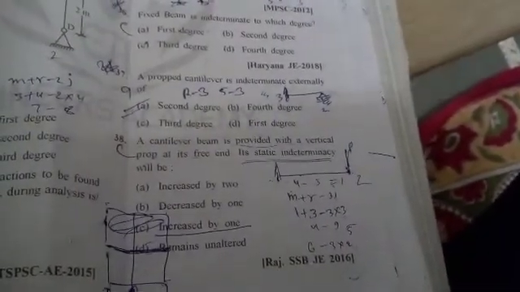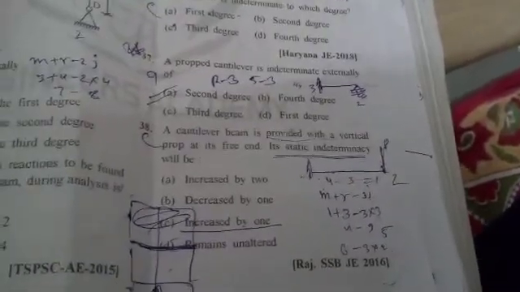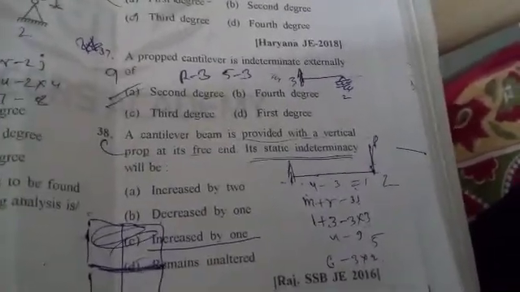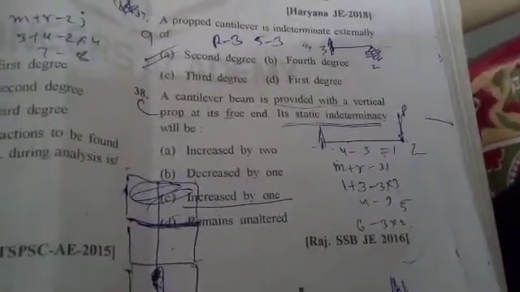No, this is incorrect. Just remember that there is one cantilever beam, and the cantilever beam has a degree of static indeterminacy, which you can easily calculate. Then if you apply a prop at the free end, its degree of static indeterminacy will increase by 1. Increased by 1, that's it. You should remember this only, not anything else. So this is question number 38.